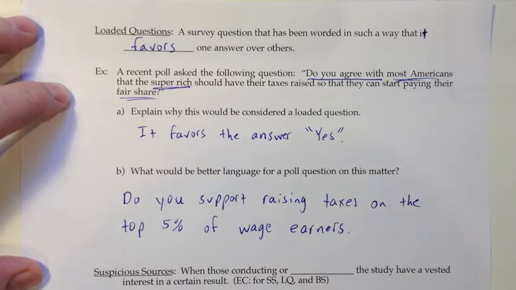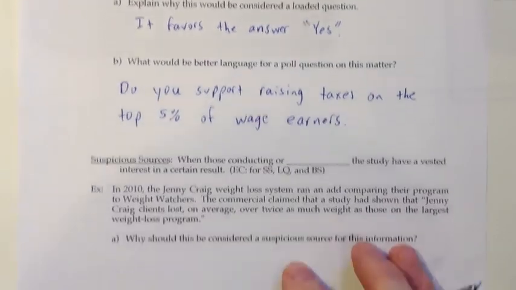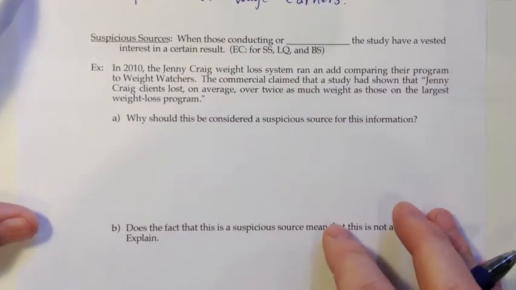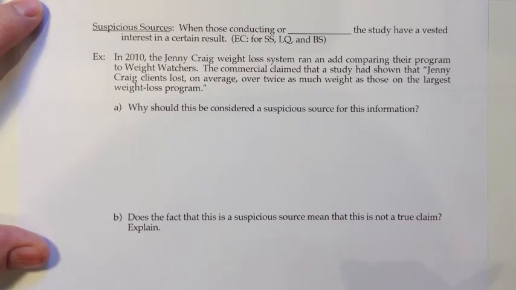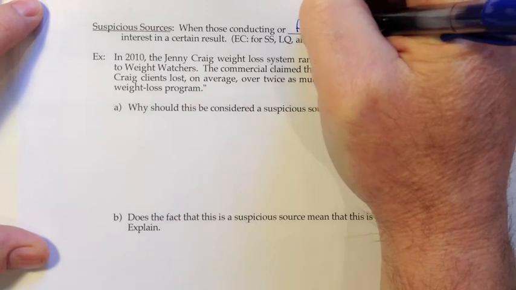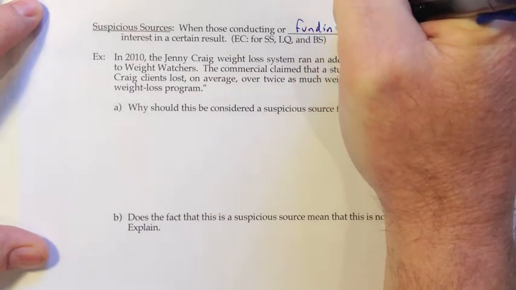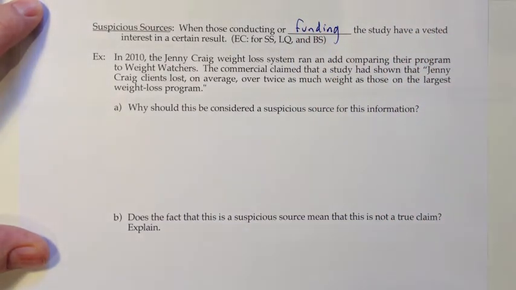All right, the final topic in this section is suspicious sources. And this is when those conducting or funding the study have a vested interest in a certain result. It's actually very common that when a pharmaceutical study is being done, the company who has developed that drug is the one that is funding or paying for that research. And so there's always a little bit of a question in people's minds, like, wow, if they paid for that, then maybe they're just paying the people to come up with the result that they want.